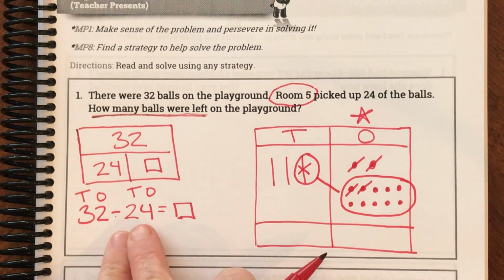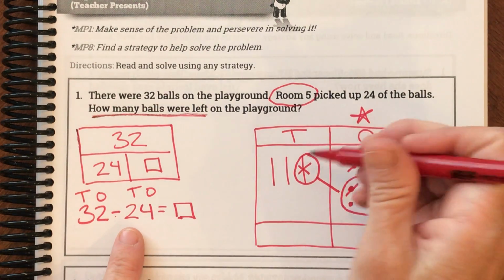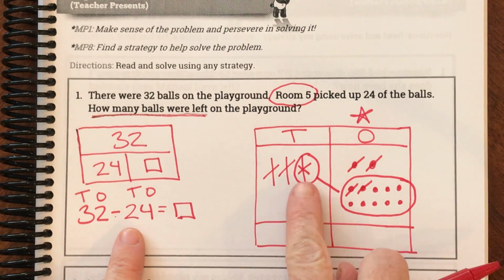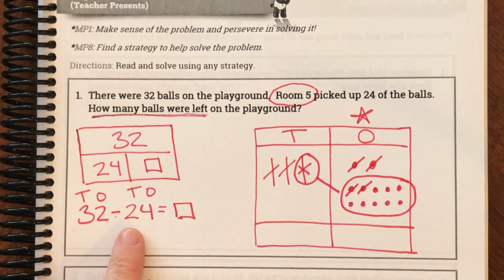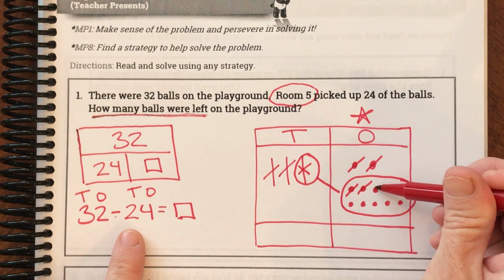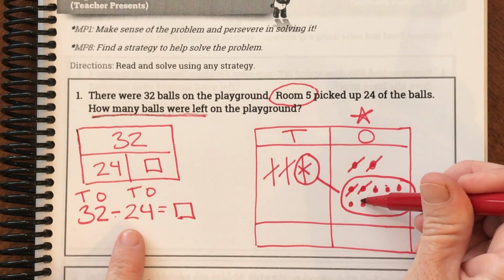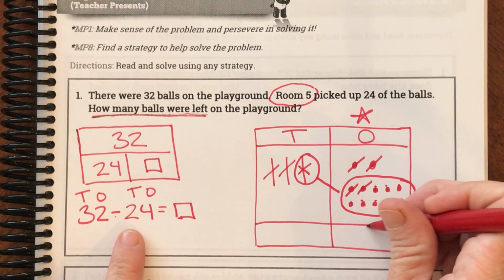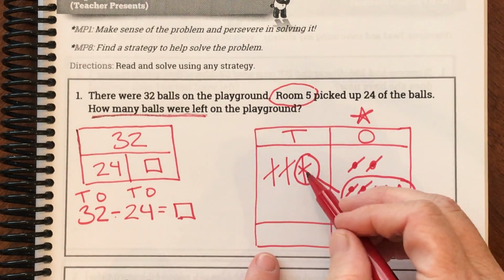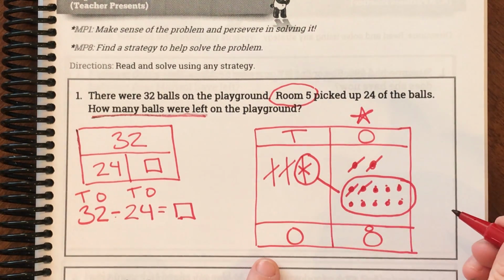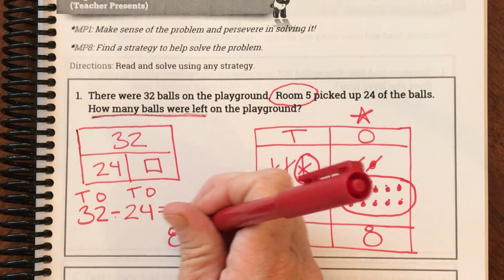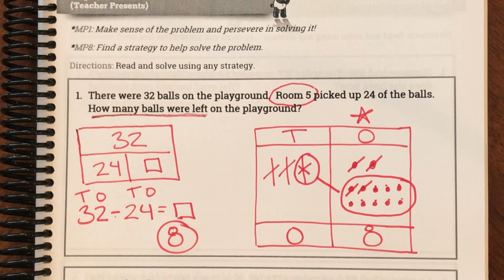And they also want me to take away 2 tens. 1, 2. That one I already regrouped, so I couldn't take it away. So what do I have left? Over here I have 1, 2, 3, 4, 5, 6, 7, 8 ones. And I have no tens left. So my answer is 8. Okay, let's look at my next problem.